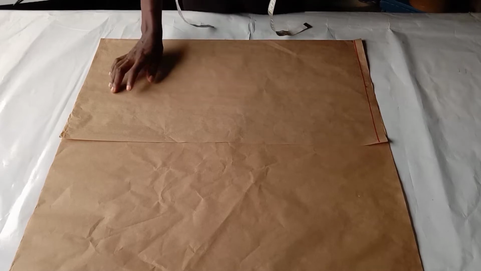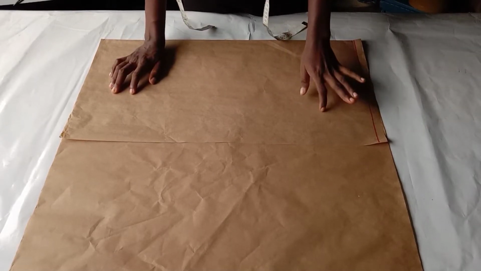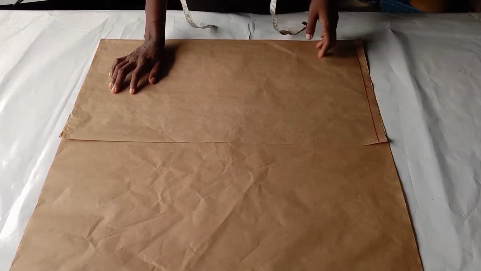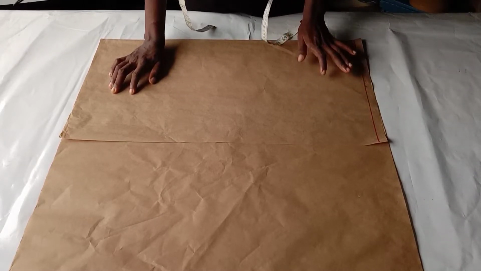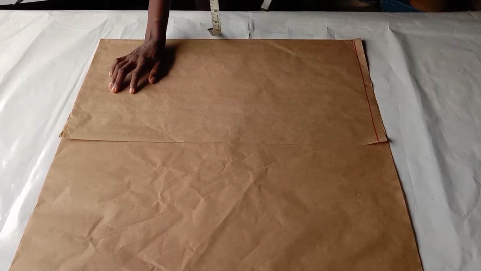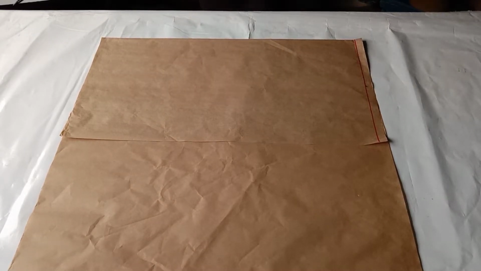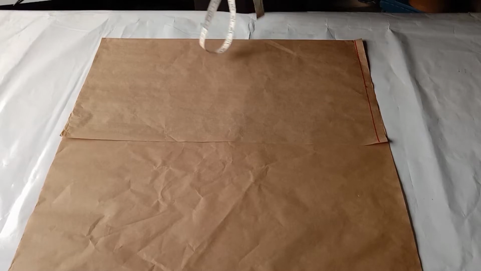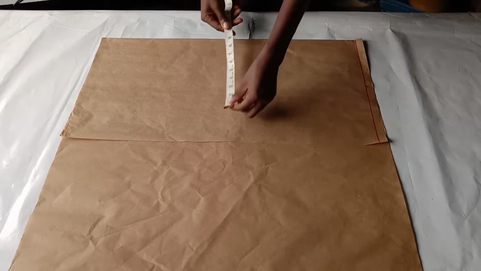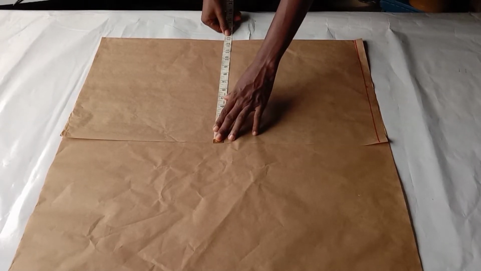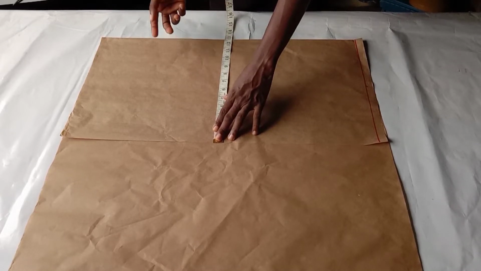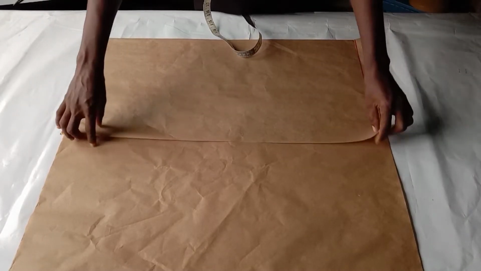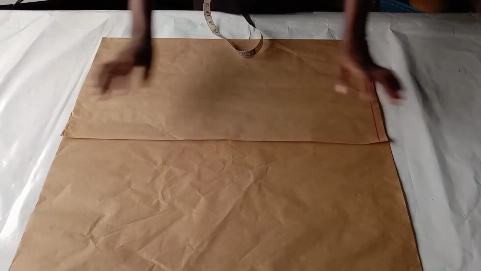The largest circumference of the measurement I'm working with is the bust measurement, which is 37 inches. So 37 inches divided by 4, that is 9 1/4 inches. And I added 3 inches to it, that is 12 1/4 inches, which is what I have on fold here. At this point, I even have 12 3/4 inches. So that is what I have on fold. That will help you to determine the amount of fabric you are to fold.